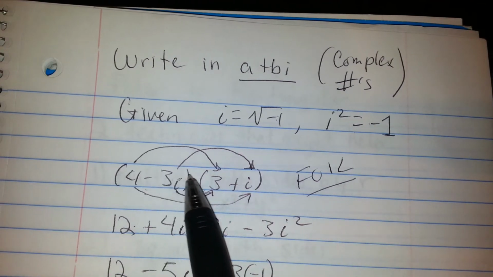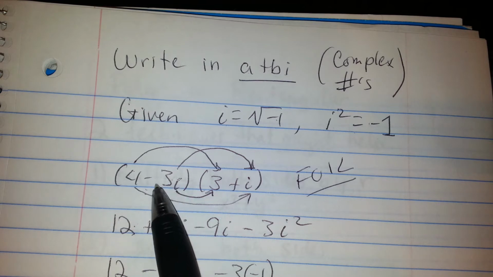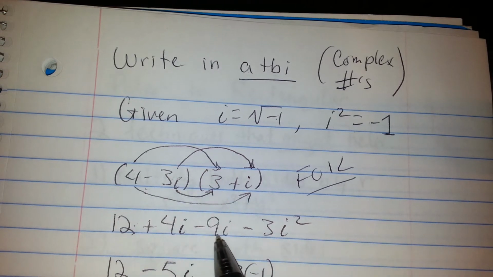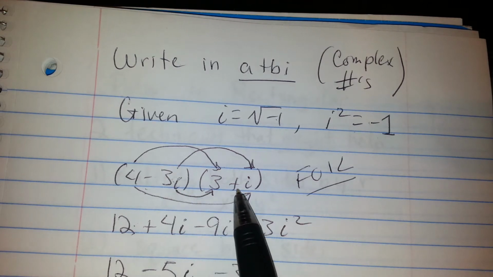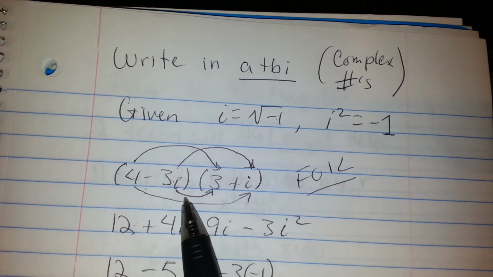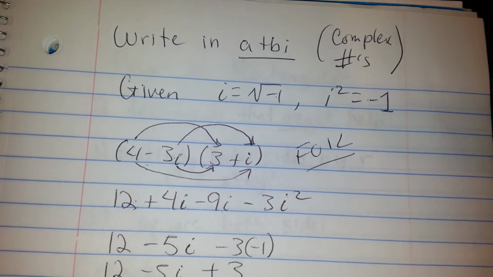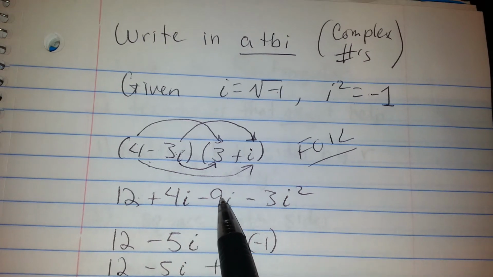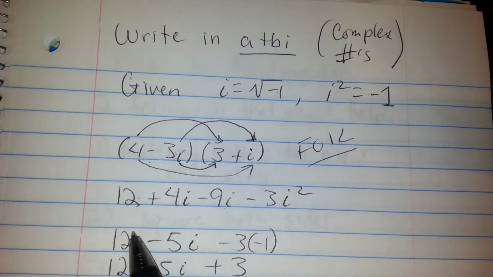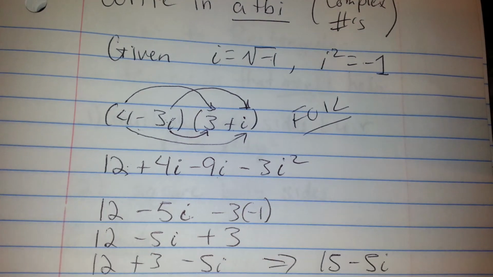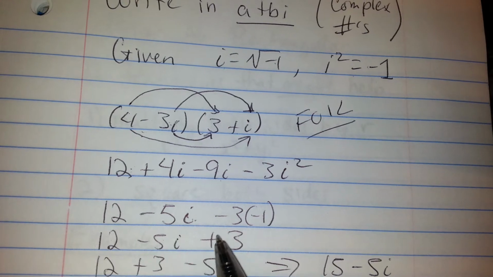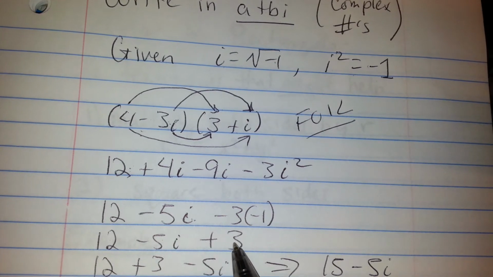My inner is -3i times 3, which is -9i. And then my last is -3i times +i, which is -3i squared. I've got an i times i in there. All right, so let's simplify. Notice 4i and minus 9i is -5i. I've got this 12, so that simplifies to this. And then I've got -3 times i squared, which is -1. Negative times negative is positive, and it's 3 times 1, so that's plus 3.